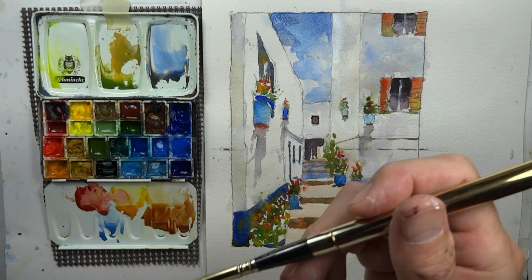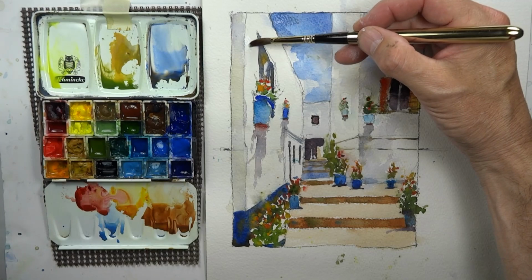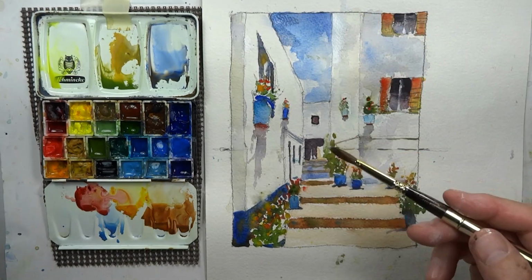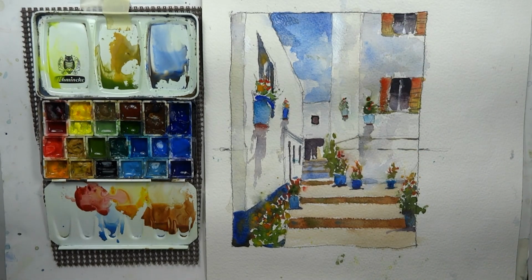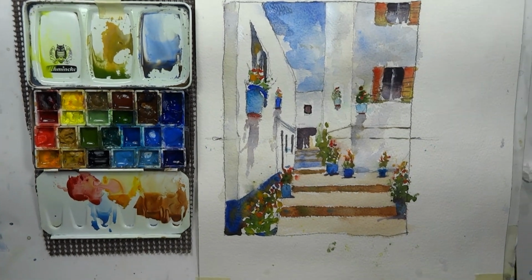Okay, and then okay, we're looking good here. We have a fun, quick painting that we did on location. We're pretending. Let's zoom in a little bit to this.